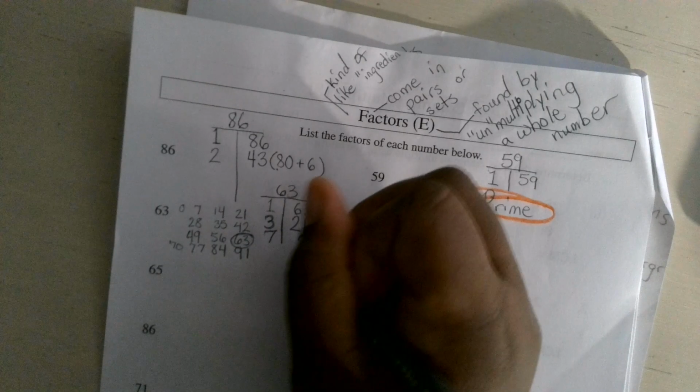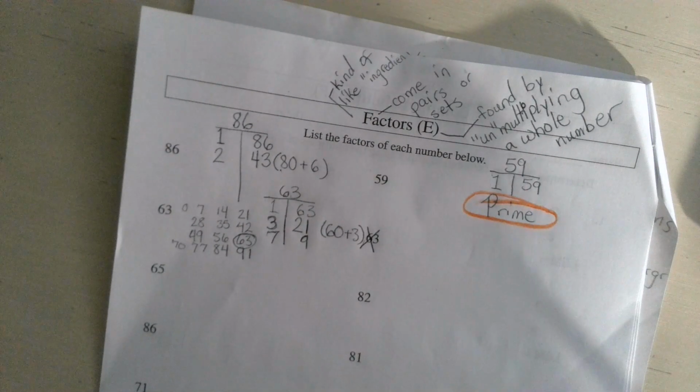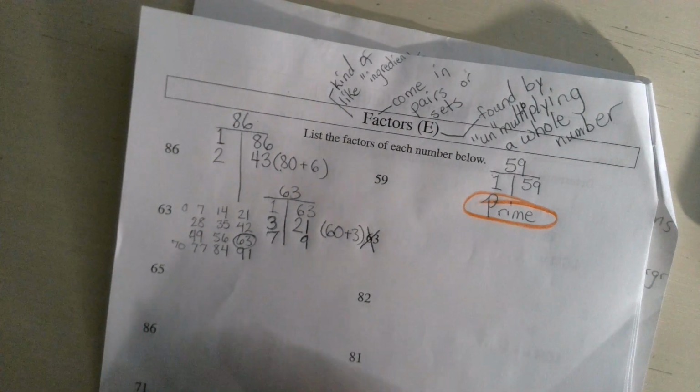I already have that. So when my factors repeat, I'm done. I don't need to do this 63. I've already done 63 here.